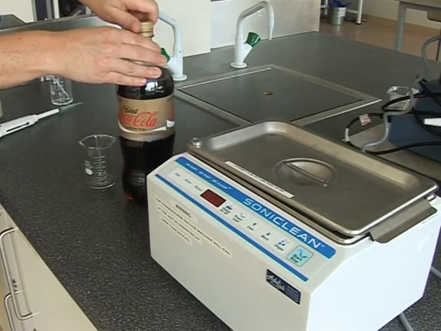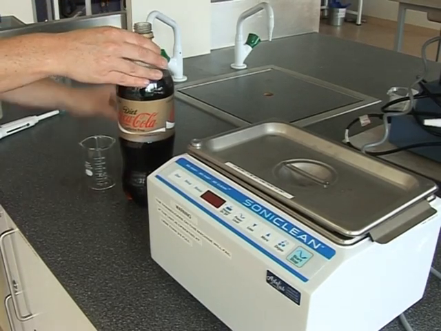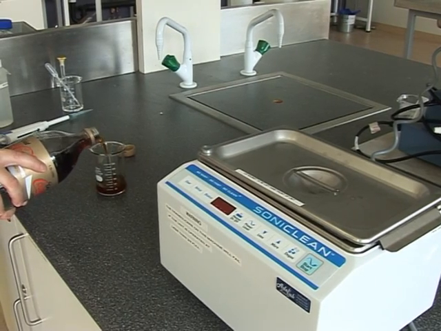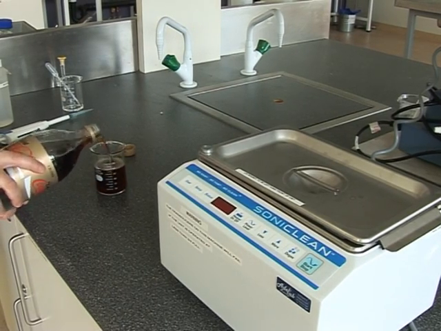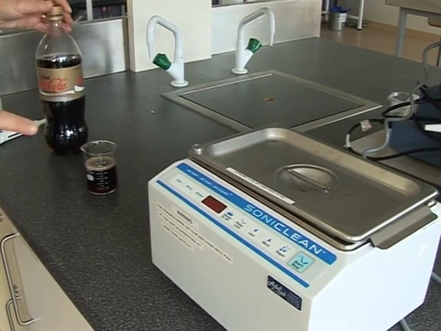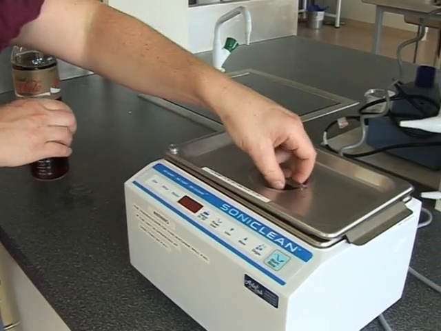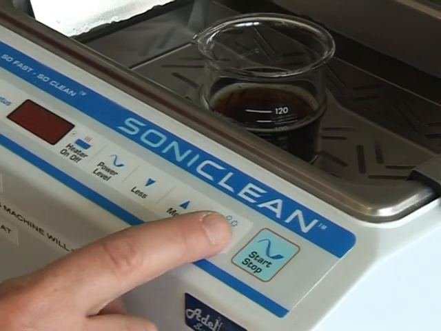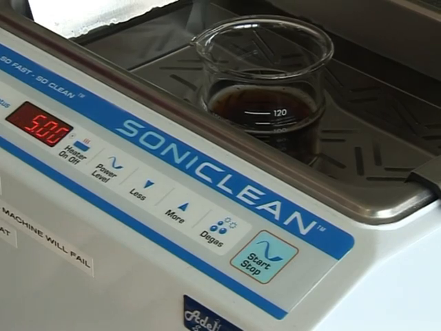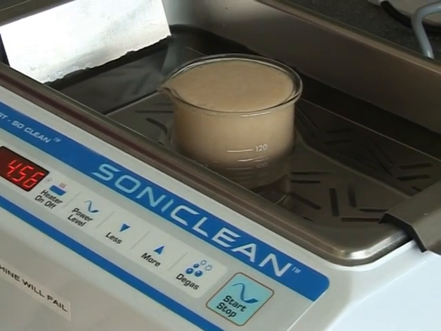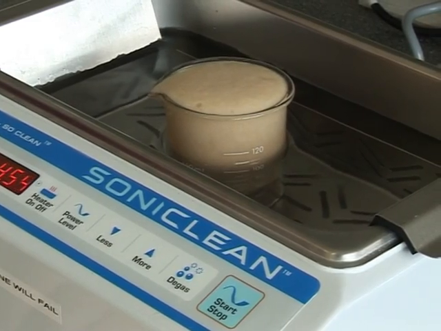Next, you need to prepare your soft drink samples. Pour some soft drink into a beaker until approximately half full. Place the sample into a sonic bath and run the bath for 1 minute to degas the sample. If after 1 minute the sample still contains visible bubbles, run the bath again for 1 minute and proceed to do this until all the bubbles have been removed.